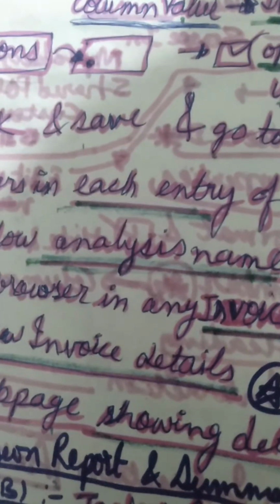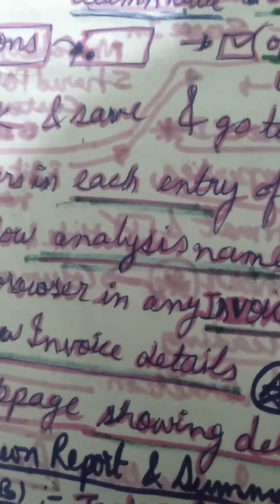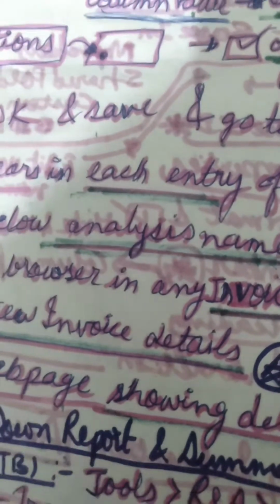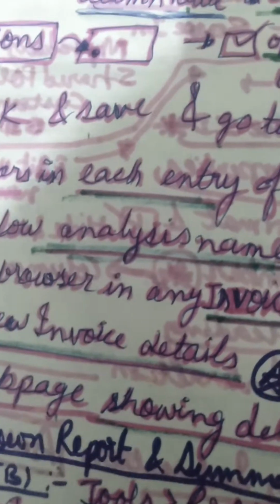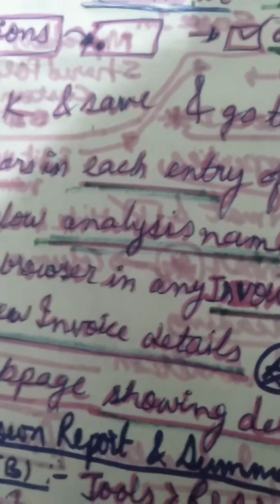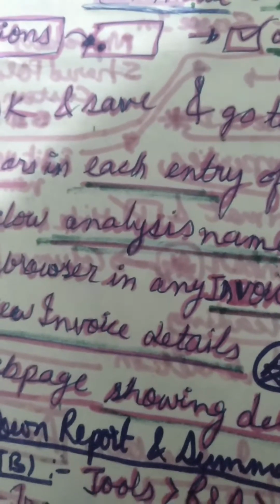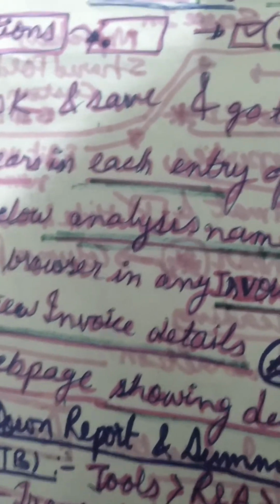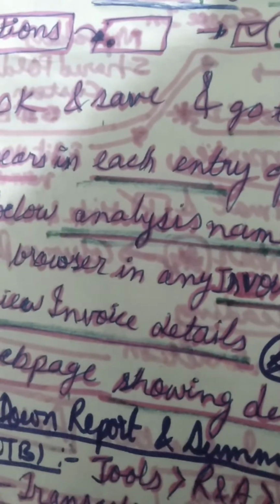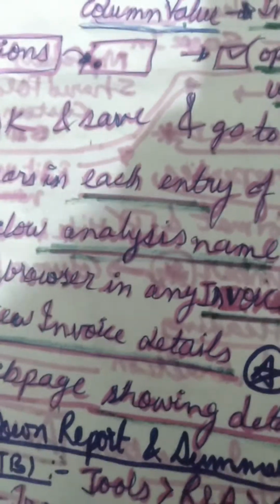You can click on any one entry of any column, but it has to be only one column. Each entry in that column in the output of the OTBI analysis would act as a hyperlink to navigate to an application web page.